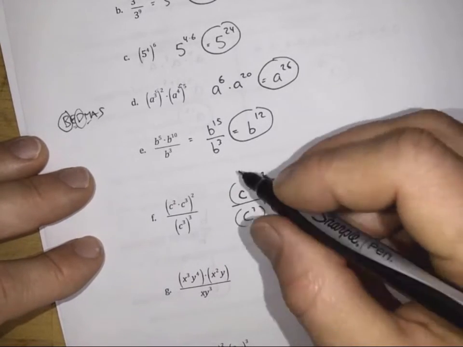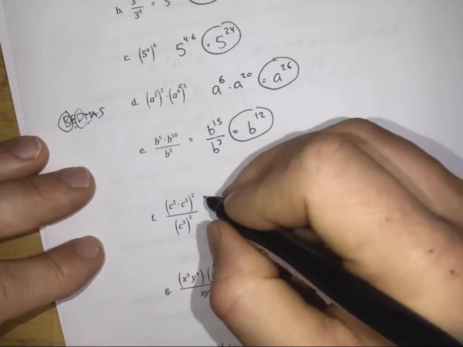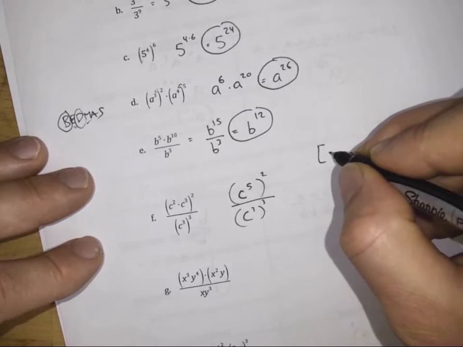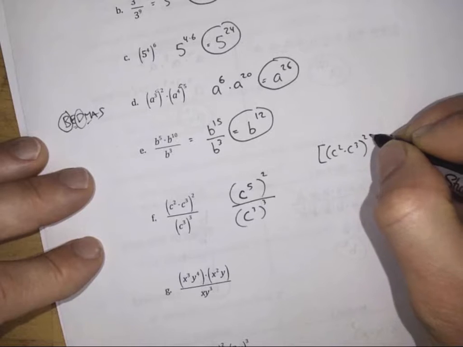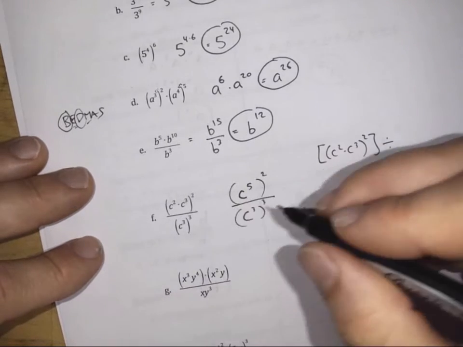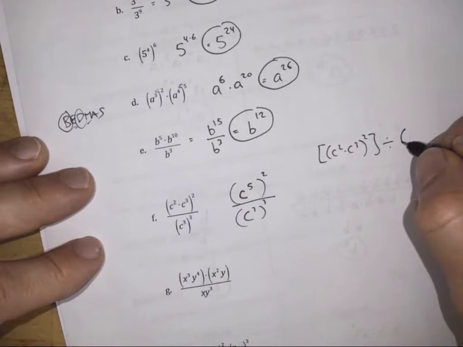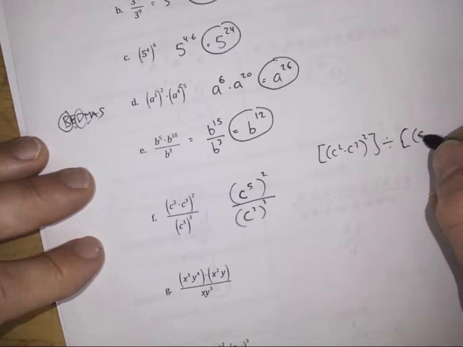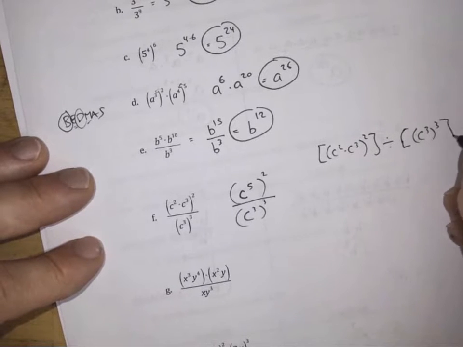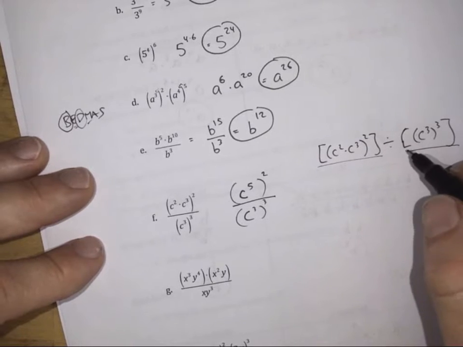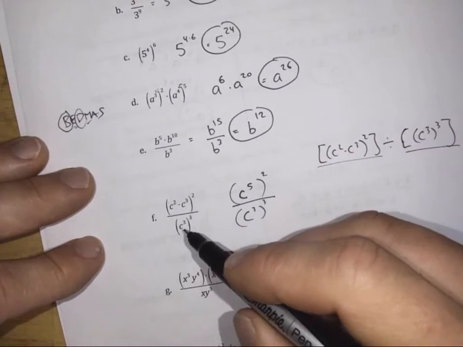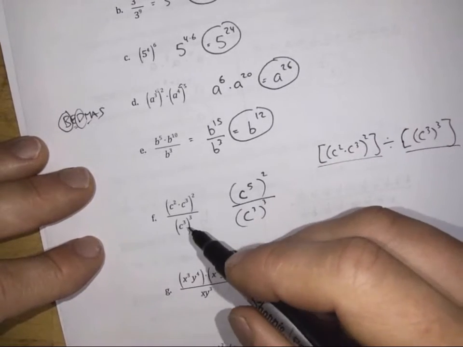One of the reasons for that is that really this is another way of saying I have this big fat bracket with c squared times c cubed, all squared, and it's all divided by this big fat bracket with c cubed inside it. So we have these big fat brackets that kind of rule the roost here. And that's just another way of writing this fraction, because a fraction is really just a division idea.